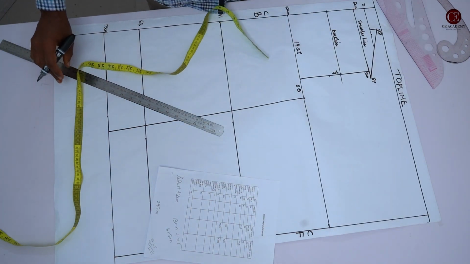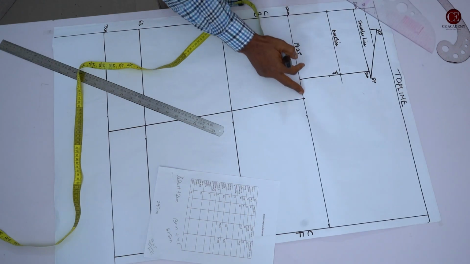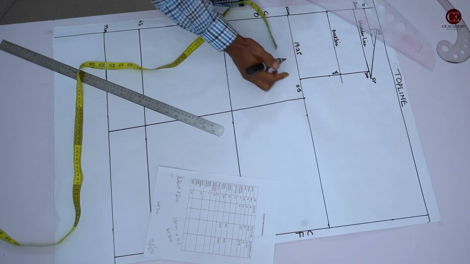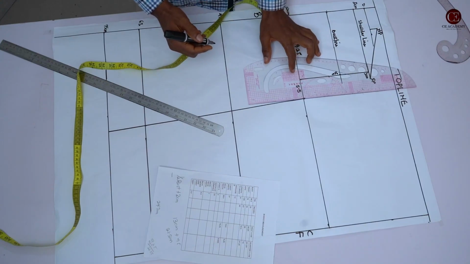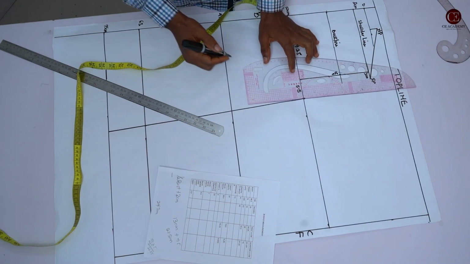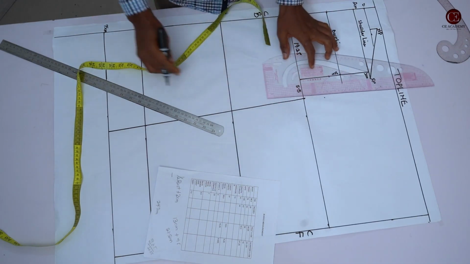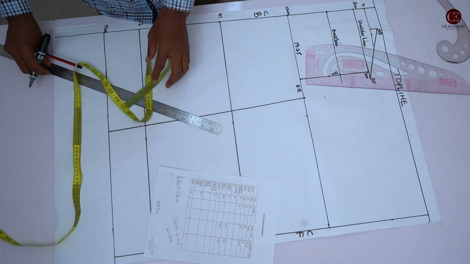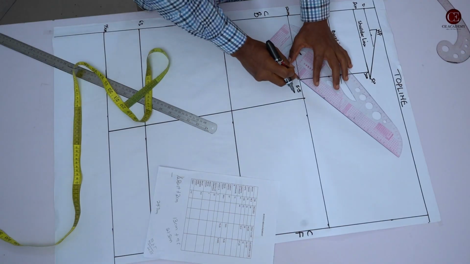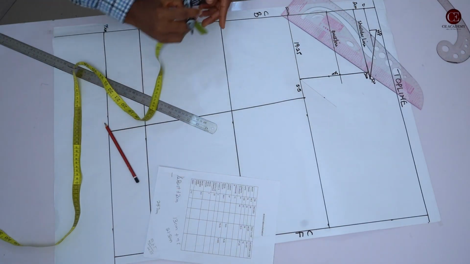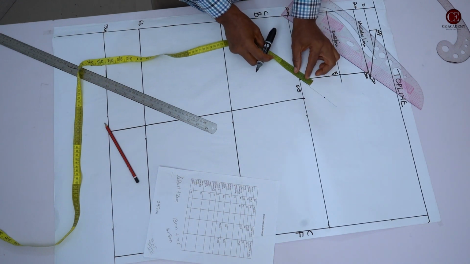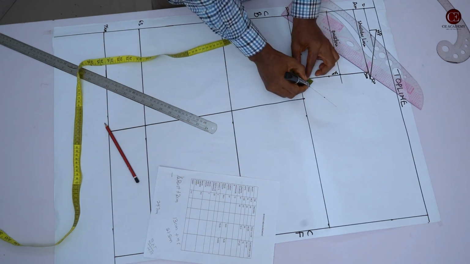Measure another 3 cm at angle 45 degrees. Place your ruler at angle 45 degrees. I have this. Three cm at angle 45 degrees.